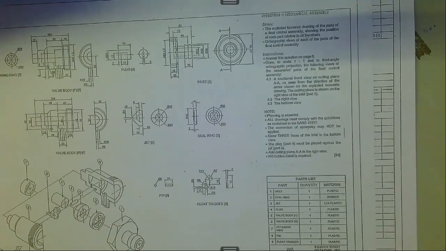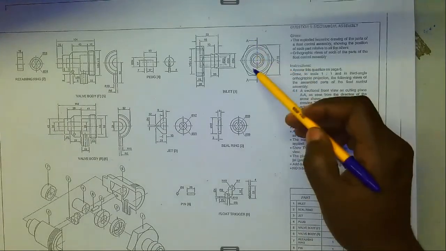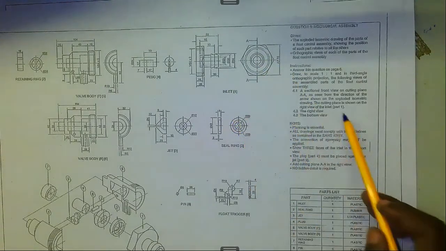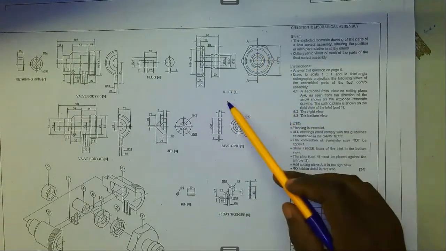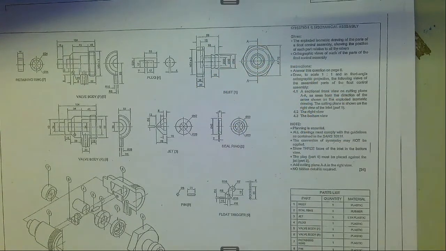Draw to scale 1:1 and in third angle orthographic projection the following views of the assembled parts of the float control assembly. A sectional front view on cutting plane AA as seen from the direction of the arrow shown on the exploded isometric drawing. The cutting plane is shown on the right view of the inlet. So there is our cutting plane. This is the inlet. So we are going to make sure that every part has to be cut according to the cutting plane, which is indicated.